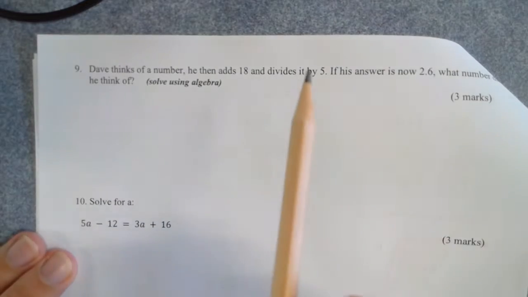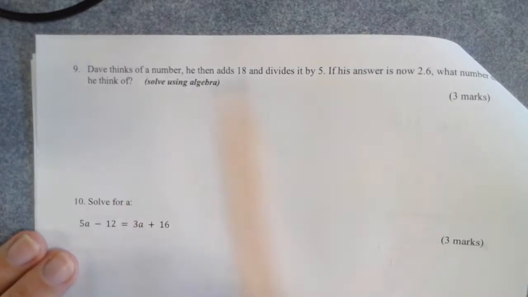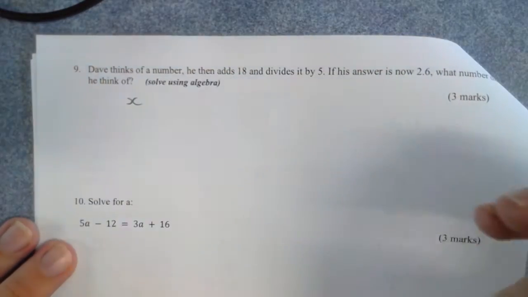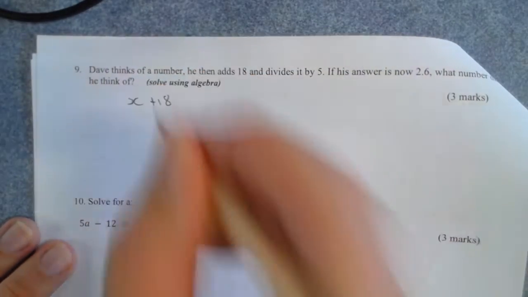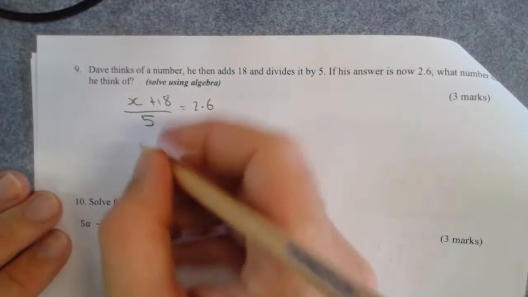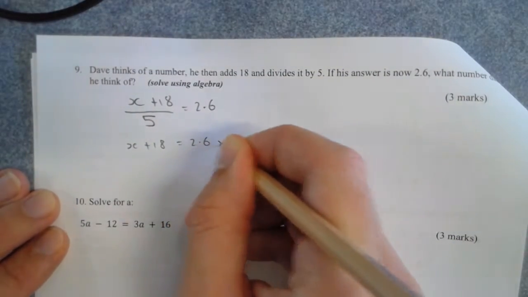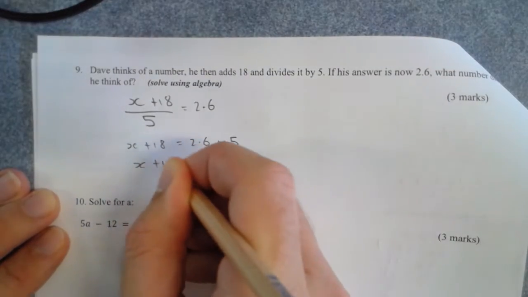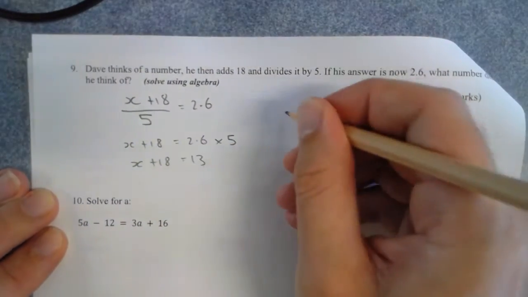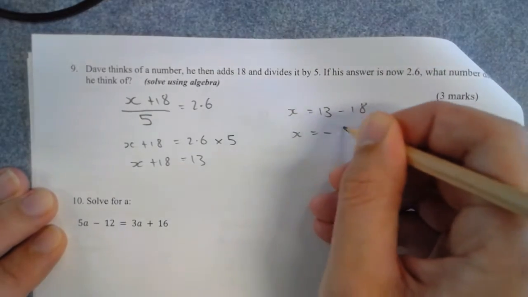Question 9. Right, Dave thinks of a number, he adds 18, divides by 5, his answer is 2.6. What number did he think of? So using algebra, he thinks of a number, x. He then adds 18, divides it by 5, and his answer is 2.6. So we wrote it out using algebra. Now let's just work backwards. Because it's divided by 5, we multiply it by 5, and 2.6 times 5 is 13, and then because it's plus 18, we minus 18, so x must be negative 5.